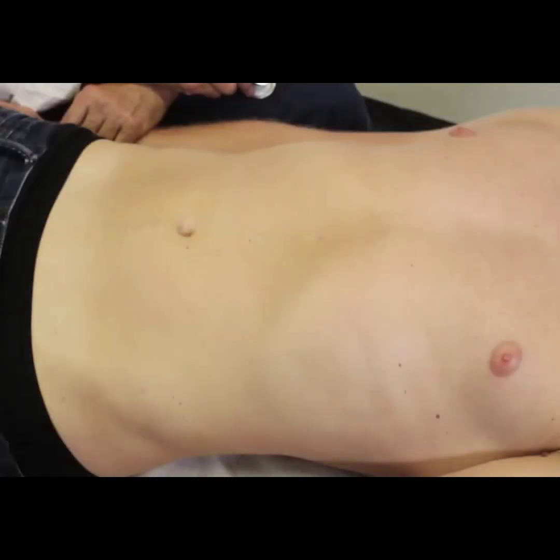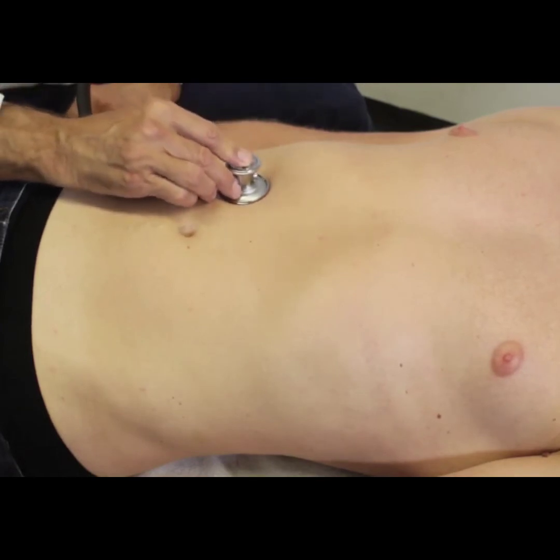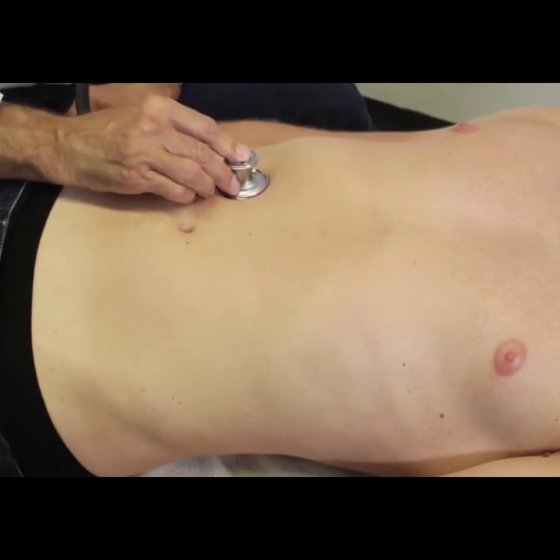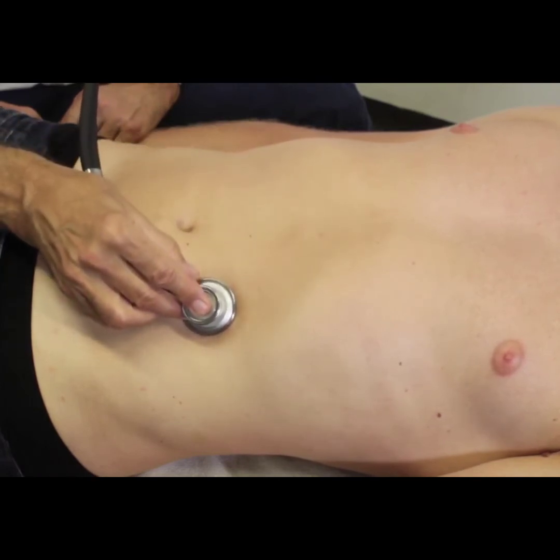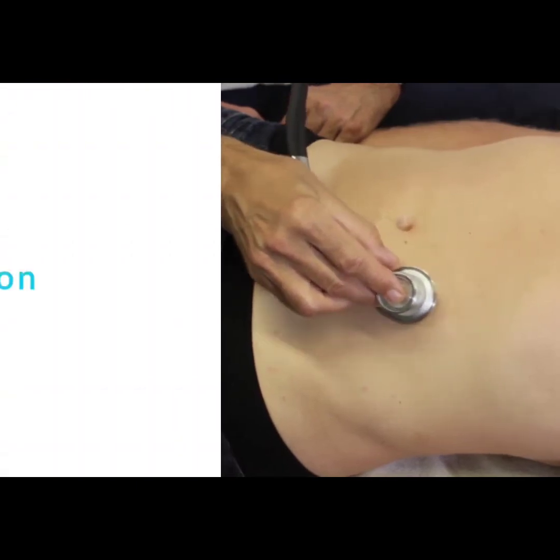Auscultation of the abdomen. Auscultate the abdomen for bowel sounds and check for the presence of hyperactive, high-pitched tinkling sounds and sounds of gurgling, etc. Also auscultate the abdomen for vascular sounds to check the presence of bruits.